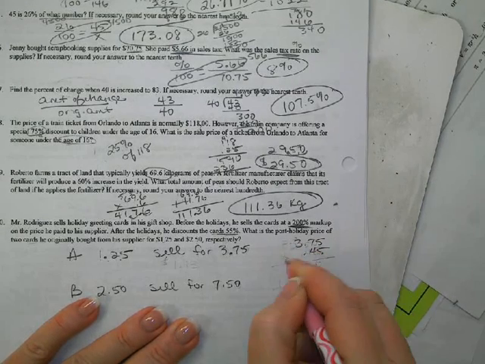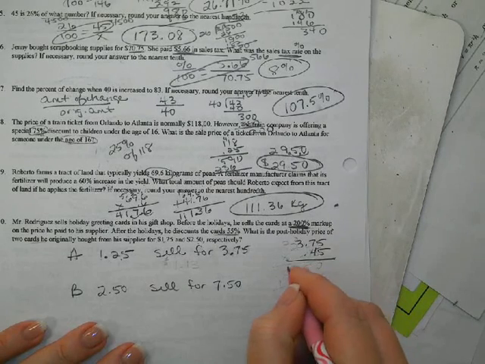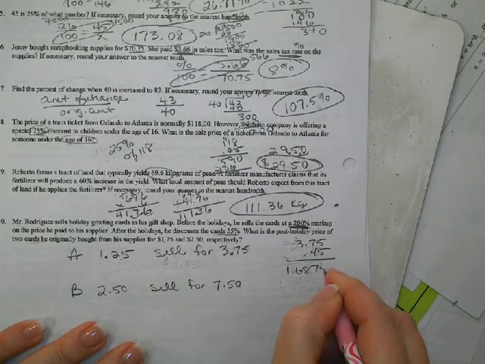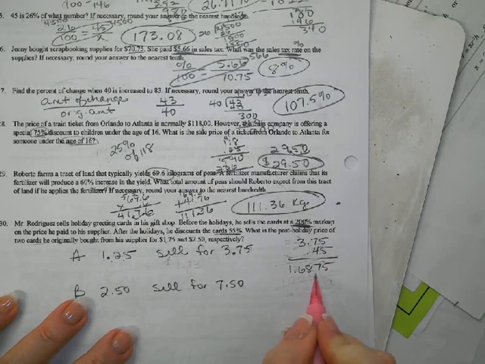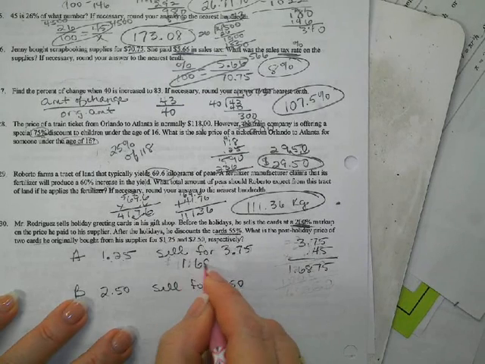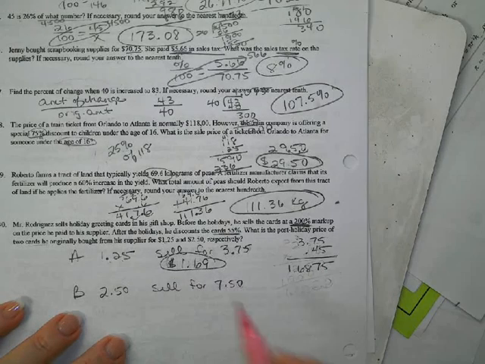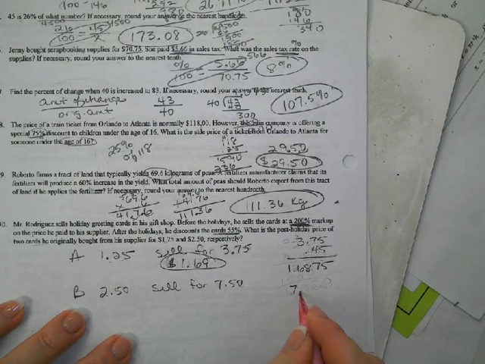So $3.75 times 45%. For the sake of time, I'm just going to do that on my calculator here. You get 1.6875. So he's going to sell it, we're talking about dollars and cents here, for $1.69, and that's for the first card.